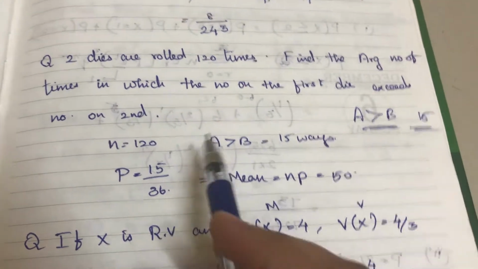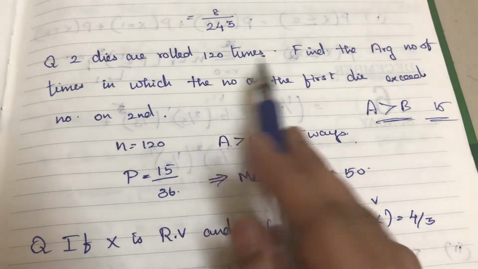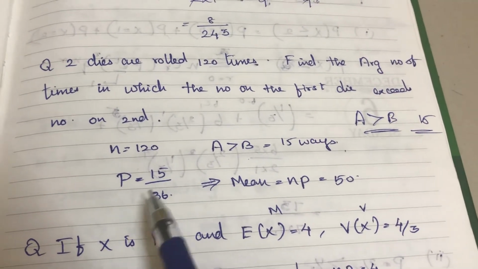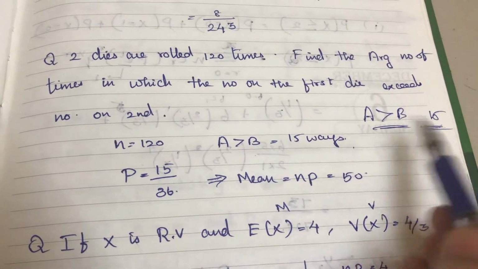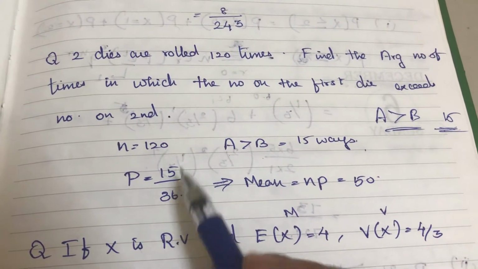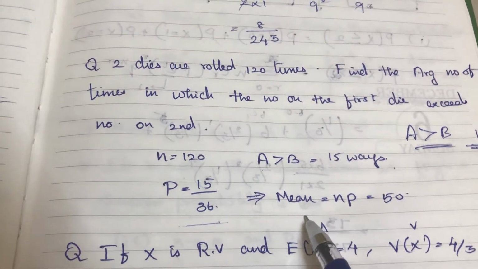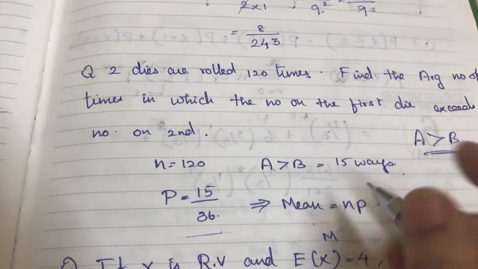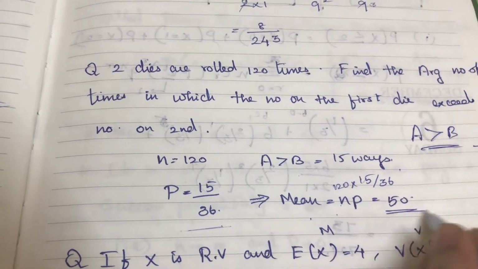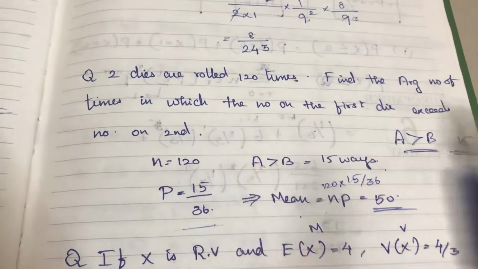We have seen that, right? So A greater than B will be equal to 15 ways, and N they have given as 120 here. We need to find the P value. So P is equal to 15 ways by 2 dice, so 6 square, 36, and this value is P, right? And then the mean will be equal to N into P, that is 120 into 15 by 36. You will get the answer as 50. So this is the mean value for the sum.